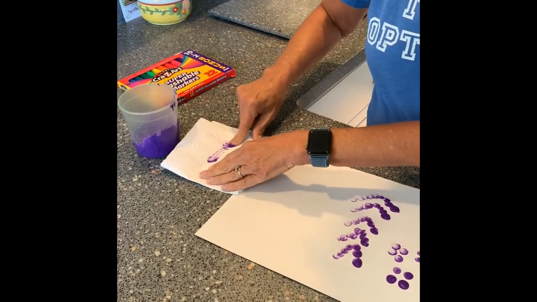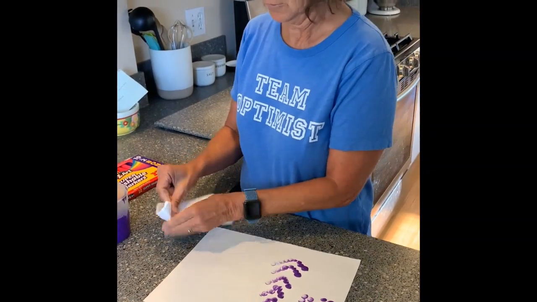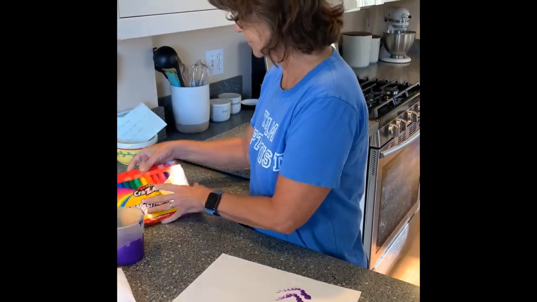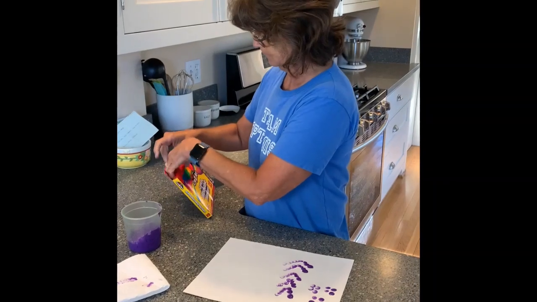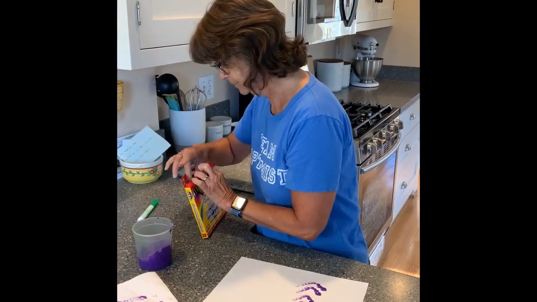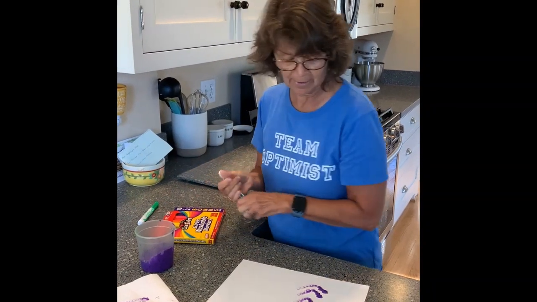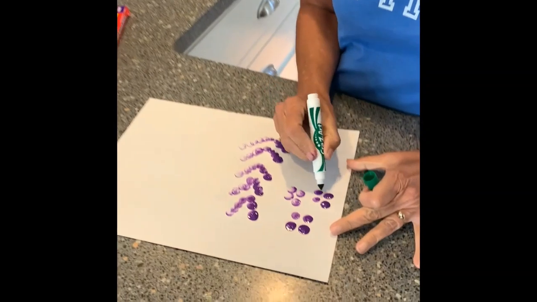And then I want you to fill the whole paper with your flowers so that you can see what I'm going to do next. I'm just going to take a green marker, or you can use a green crayon if you don't have markers at home.